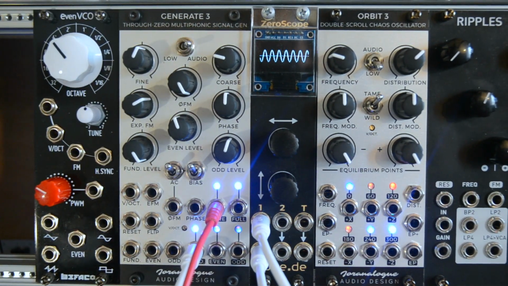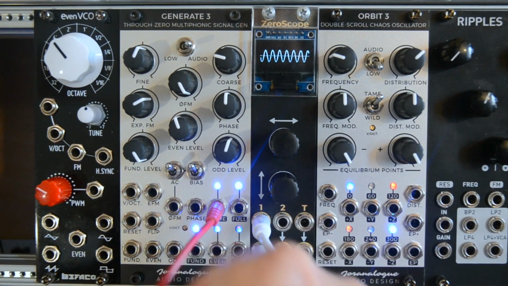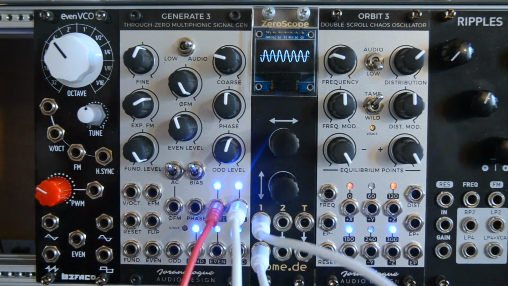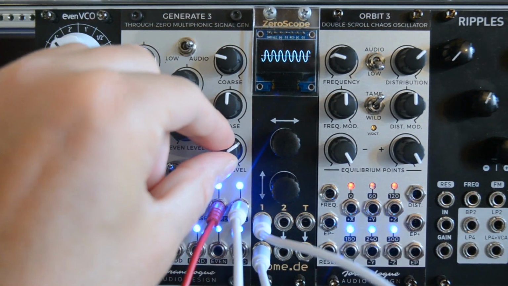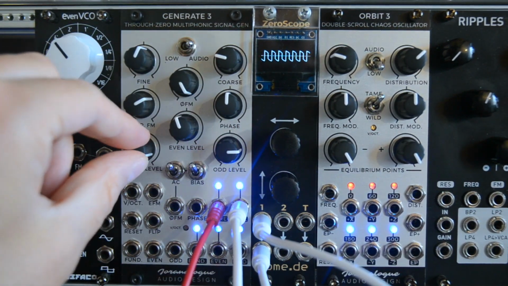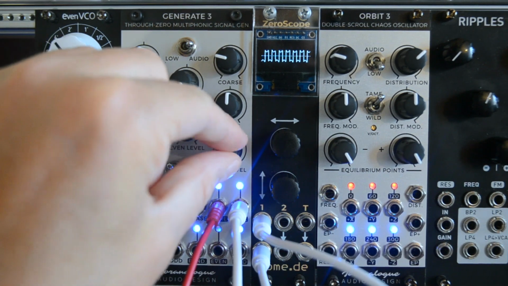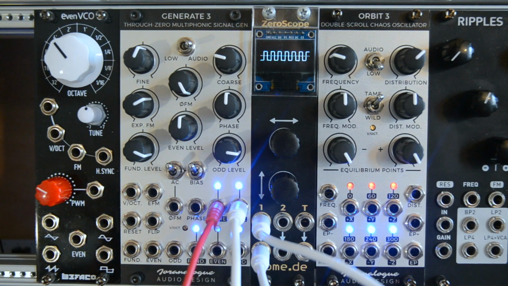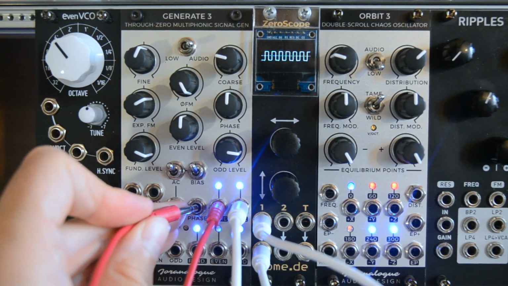Now let's do something else. Let's listen to the full output. Let's make a square wave out of it, like this. And watch what happens when I use the wave folding trick on this wave.